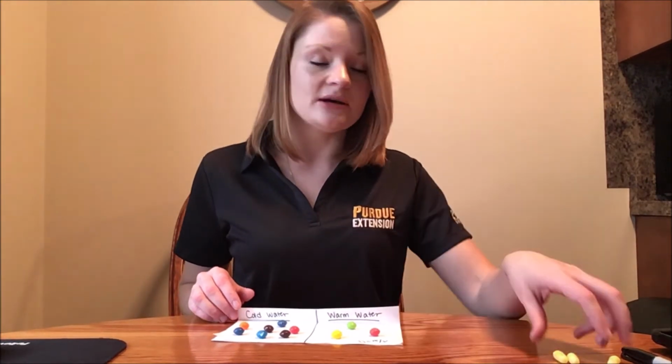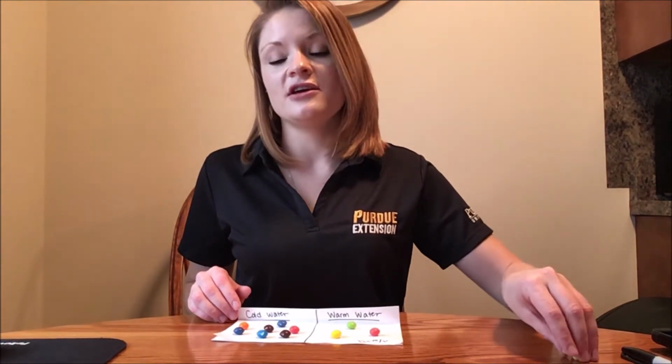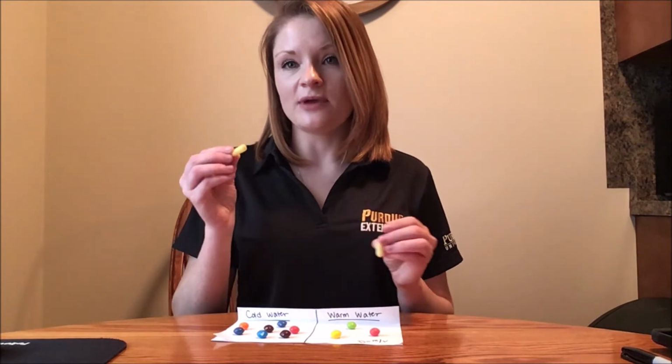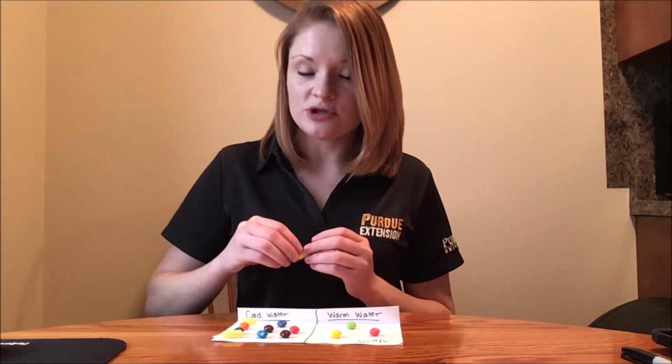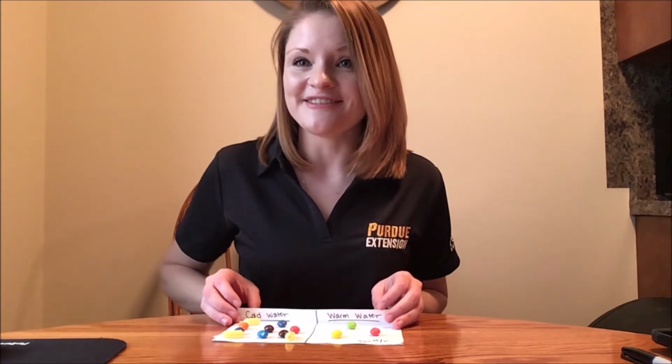Something else that can affect the density of water, other than temperature, is its salt content. Let's say we add salt to our cold water. You can see we're adding more mass, which means we're adding more weight, which means that the density is going to increase. So Sthele is going to talk to you a little bit about the impacts of salt and water and do a great experiment on saltwater density.